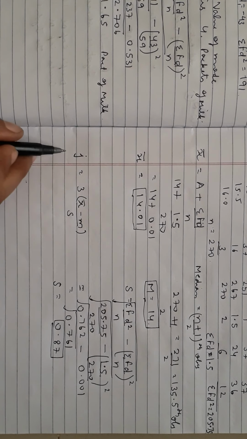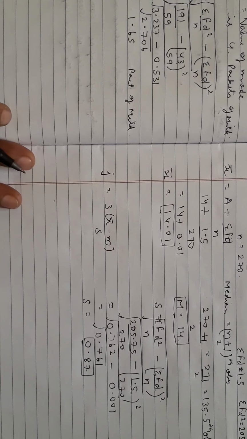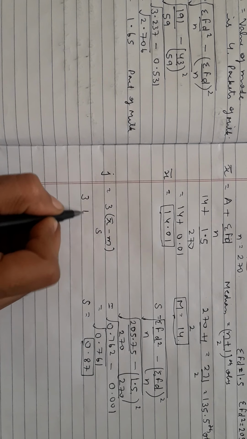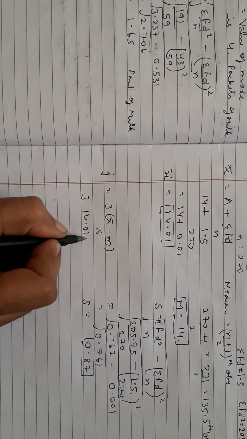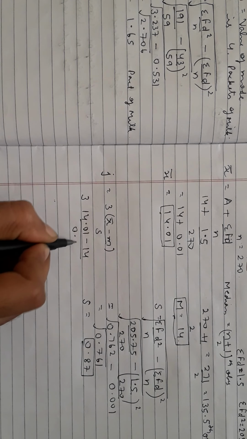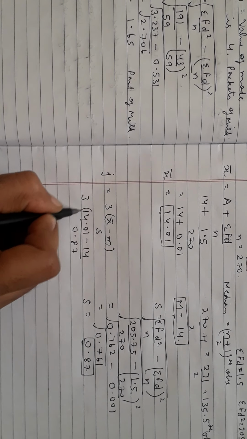So formula for j is equal to 3x bar minus m upon s. X bar 14.01 minus median is 14 upon s 0.87.